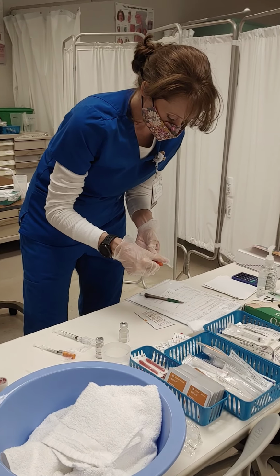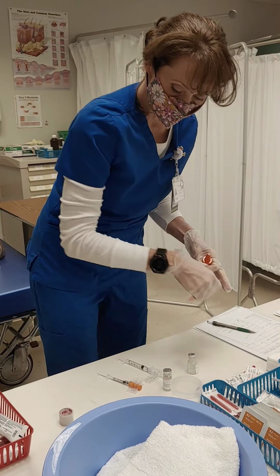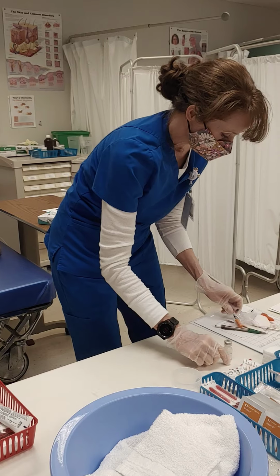Also, we're going to just put 2 drops in the ear. I'm going to get some extra gauze just in case there's cerumen in her ear. I'm going to take all of my things with me to the patient's room.